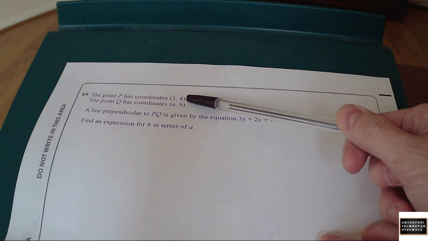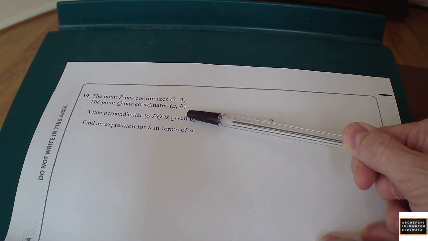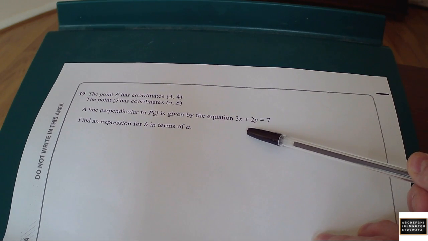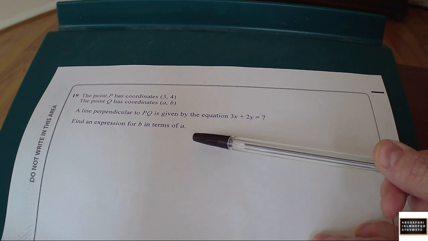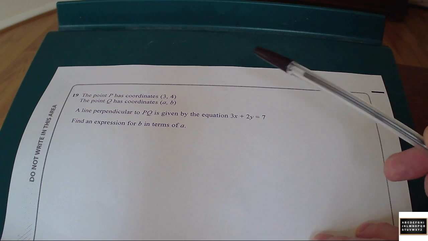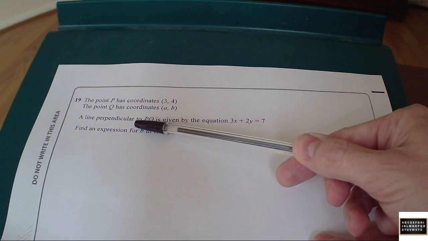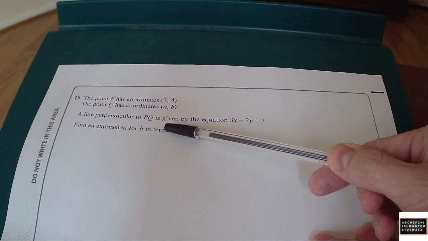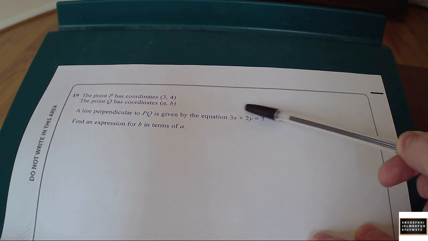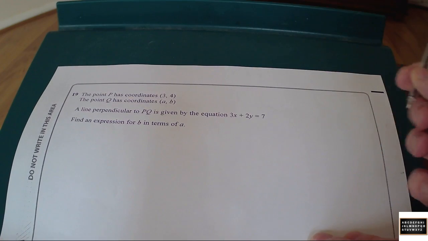It's talking about 2 coordinates, so 3, 4 and a, b. It's talking about a line that has an equation 3x plus 2y equals 7, and it's asking you to find an expression for b in terms of a. So there are some clues in the question. First of all, it talks about a line being perpendicular to PQ, PQ going between these 2 points. So it would be useful for us to find out the gradient of this line. So we're going to do that first.